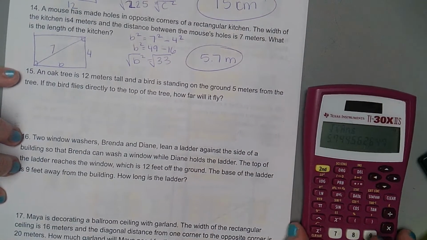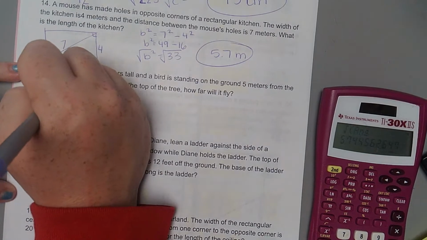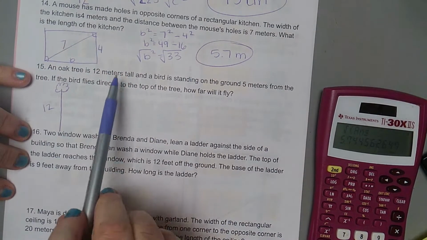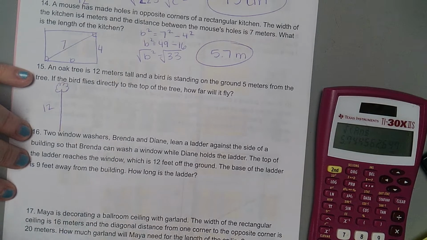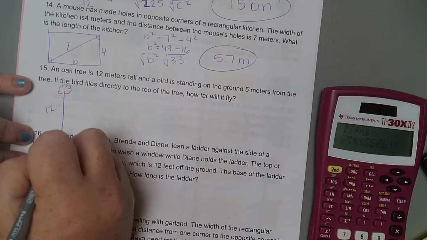An oak tree is 12 meters tall. There's my oak tree. Oak tree, 12 meters tall. And a bird is standing on the ground 5 meters away from the tree.